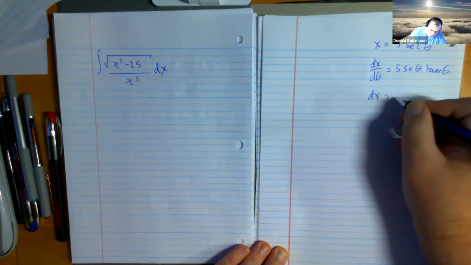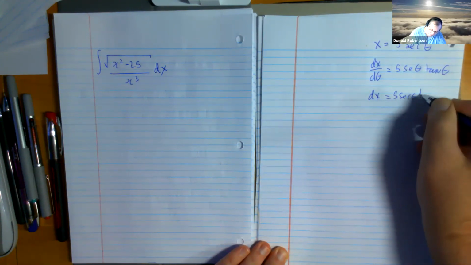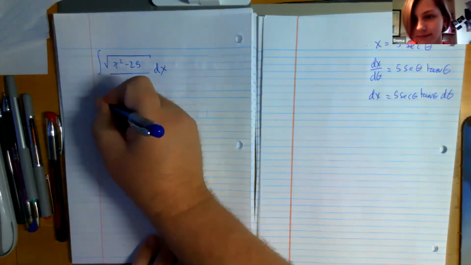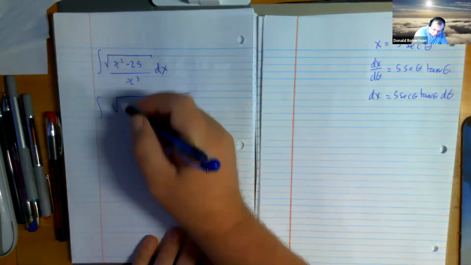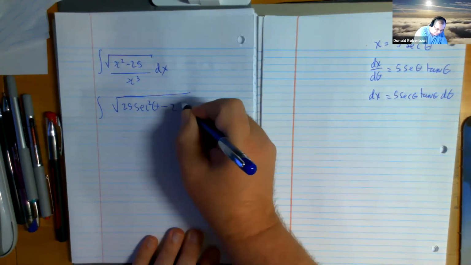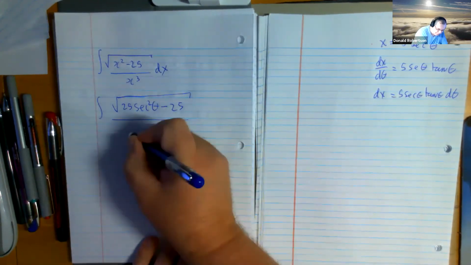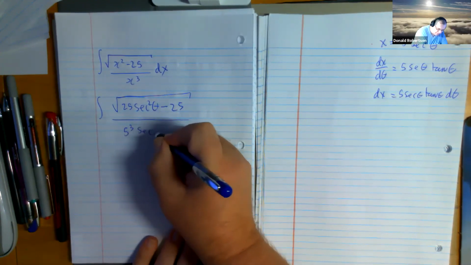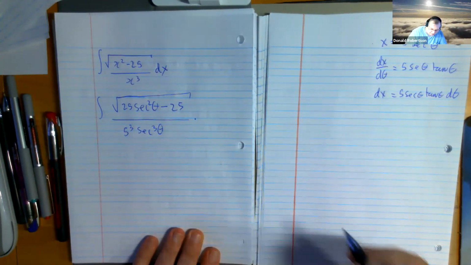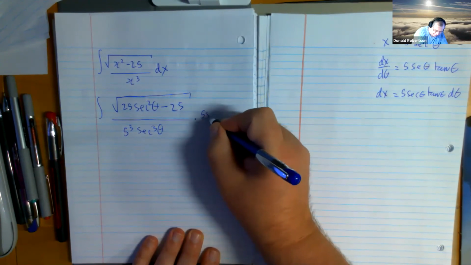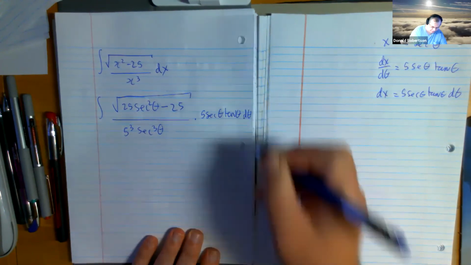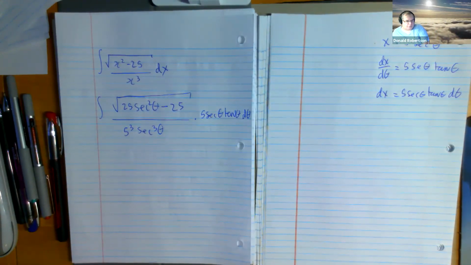And the crossover then, you get 5 secant tan. So this becomes the square root of 25 secant squared theta, take away 25. On the bottom, you get 5 cubed secant cubed theta. And then you get 5 secant theta tan theta d theta. Does that look like what you got?